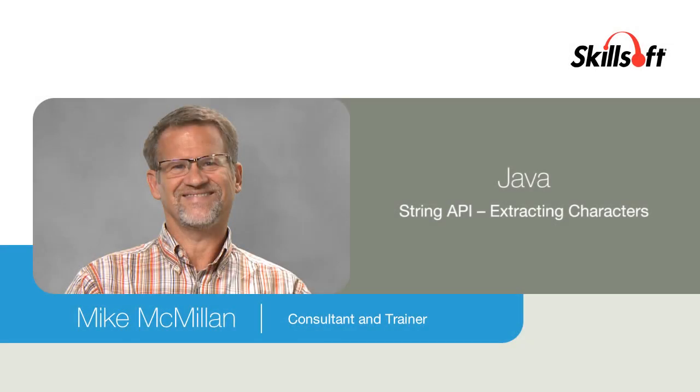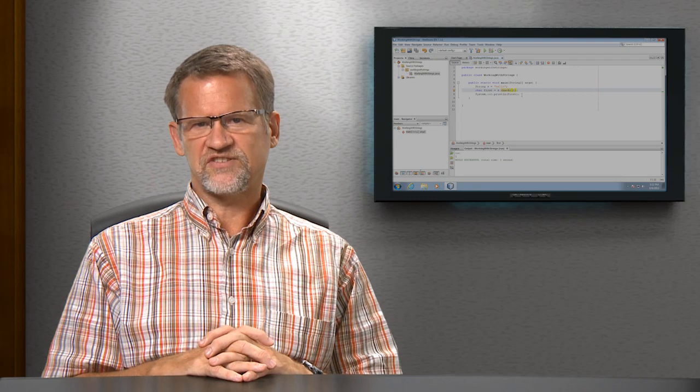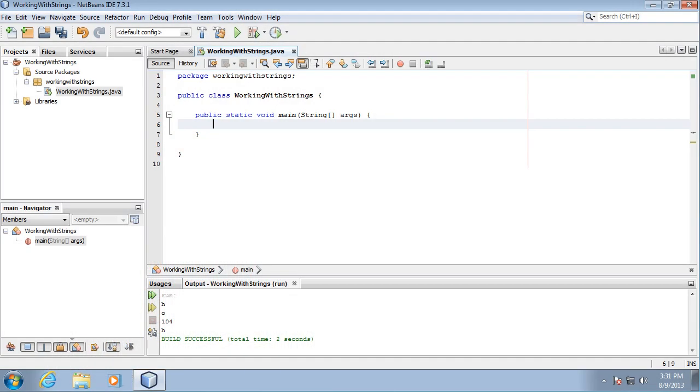There are several methods you can use to extract characters from strings. Let's look at the different ways you can extract single characters and substrings from string objects. The two primary extraction methods that we're going to look at in this video are charAt and getChars. charAt retrieves a single character from a string, and getChars will retrieve or extract a range of characters.